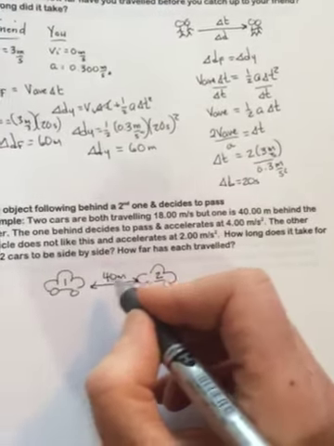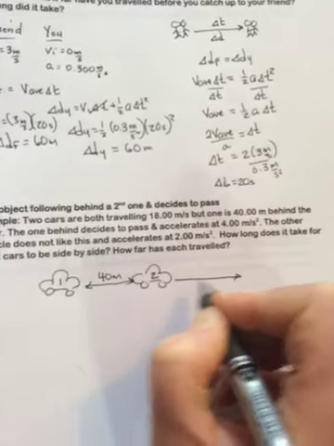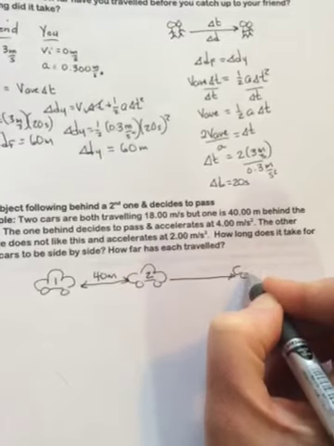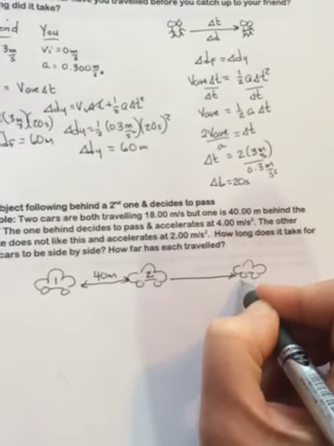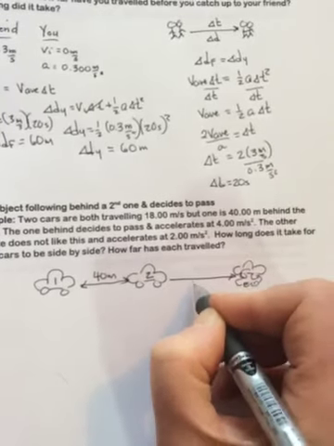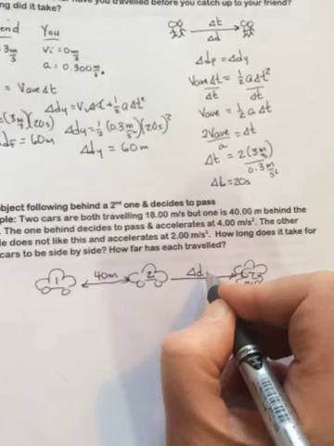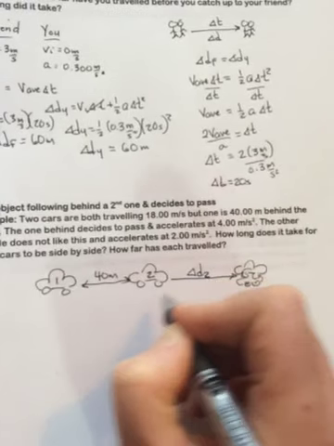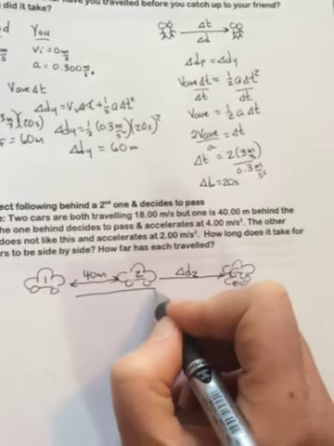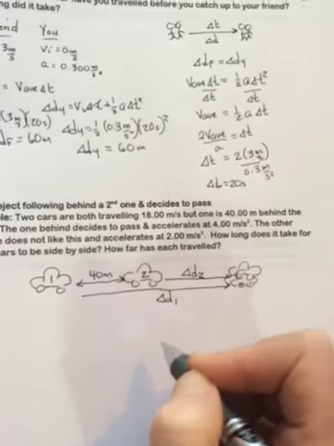After some time, the one in behind decides to accelerate, and so it catches up. So at some point up here, the 2 cars are in the same spot. Then, if number 2 is the lead car, this is delta D2, and this is delta D1.